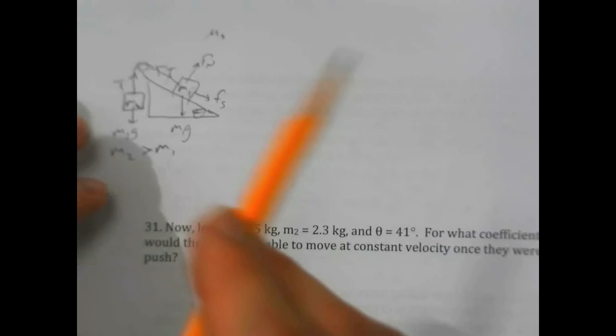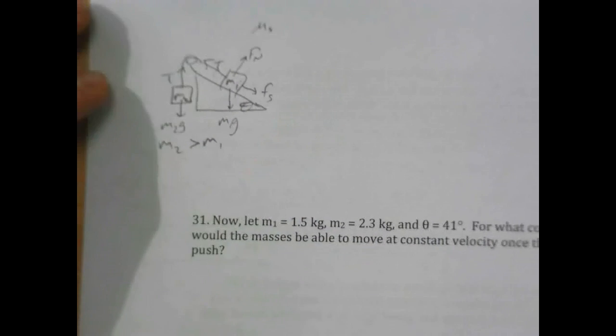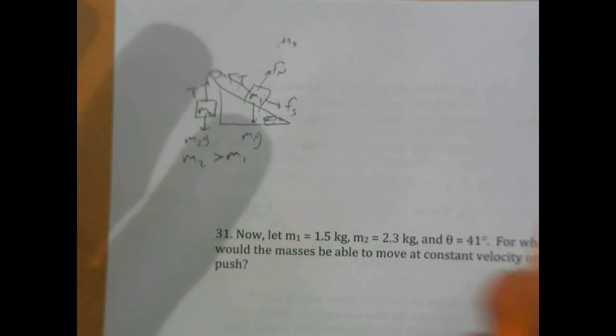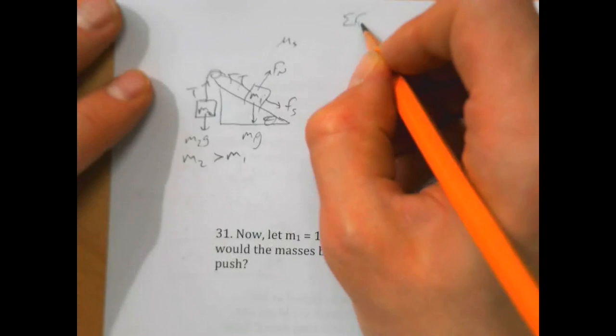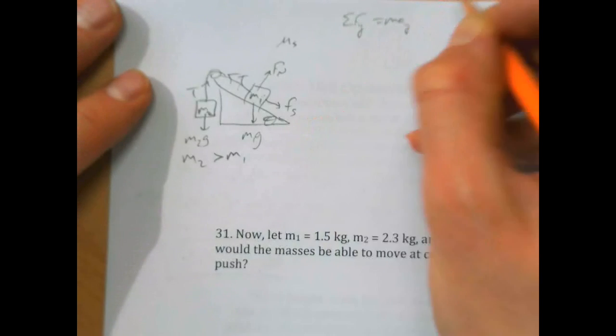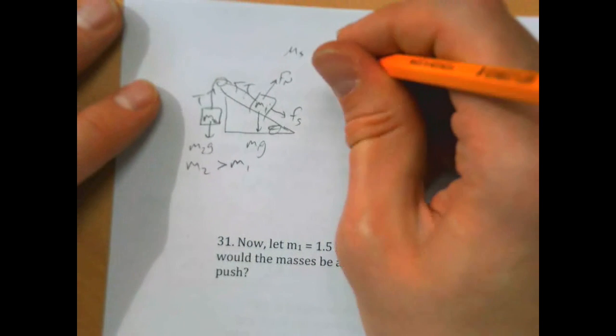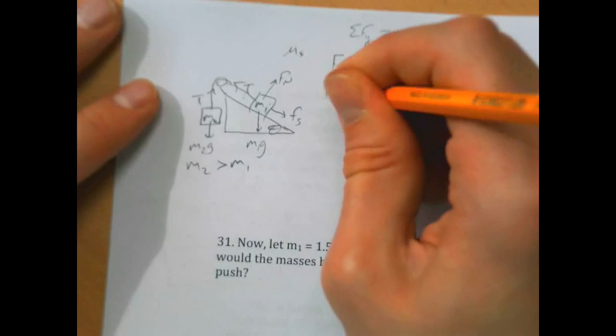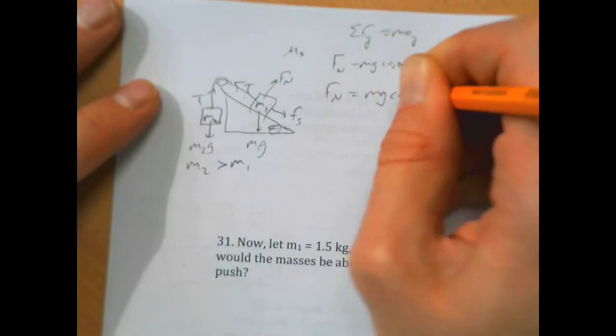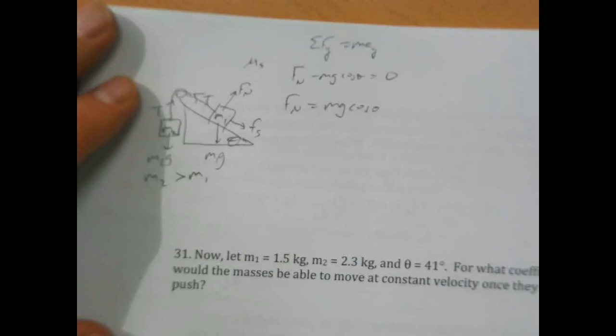So we need to write equations for each of our blocks, but we need to be consistent about our directions. That's the key thing here. So for M1, in the direction perpendicular to the ramp, we have the thing that's kind of usual for ramps: normal force is equal to m g cosine theta.